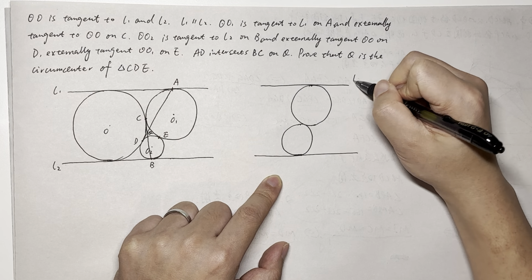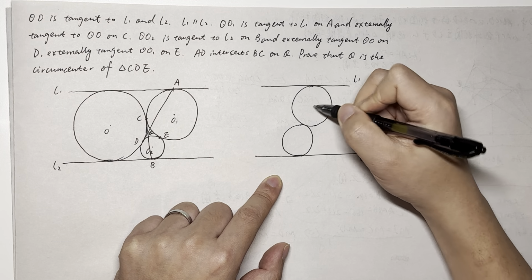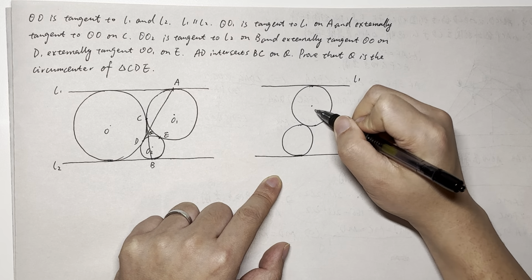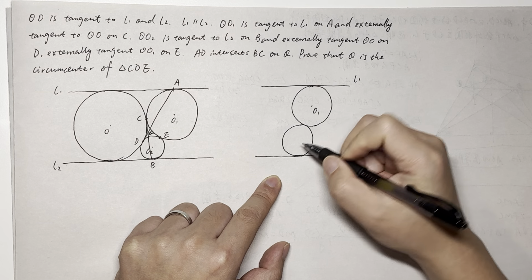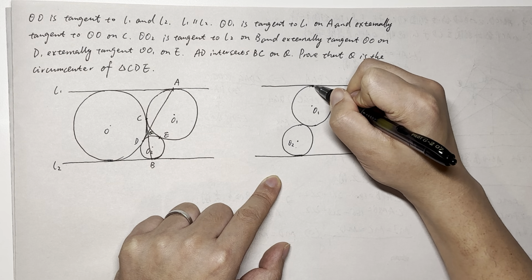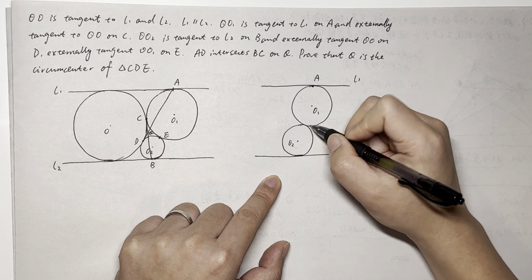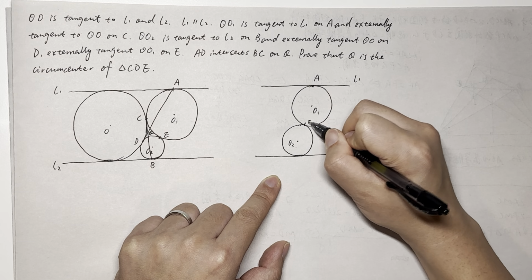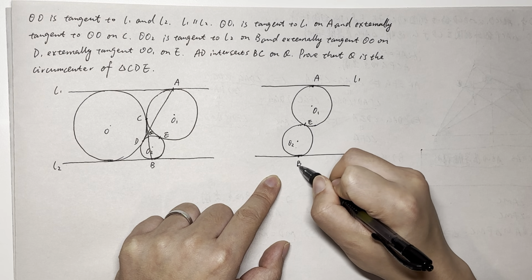So this is L1, this is L2. Let's call this circle O1 and this circle O2. This point is A, this point is E, this point is B.